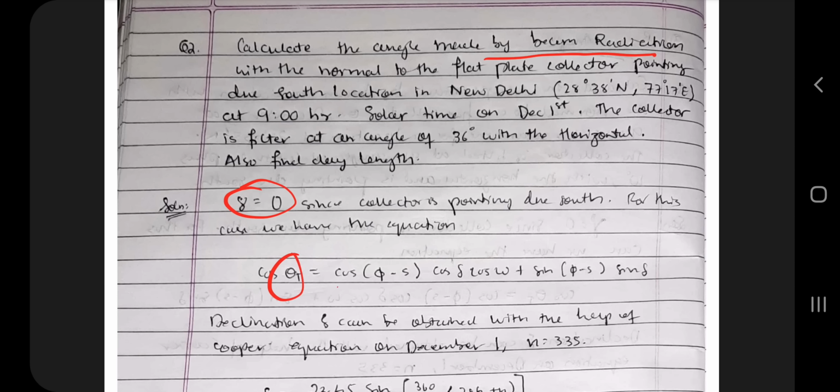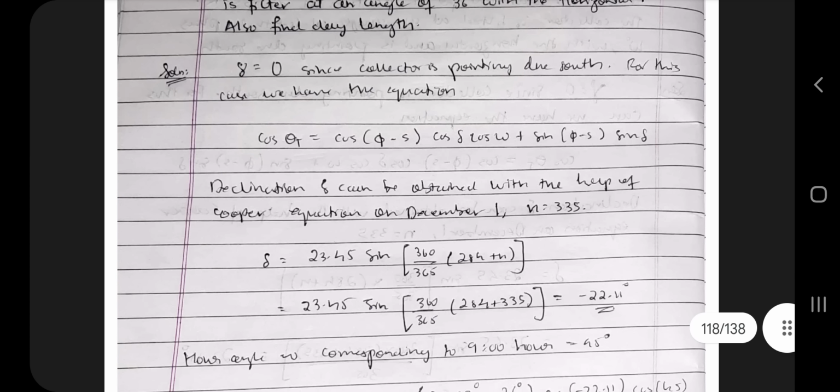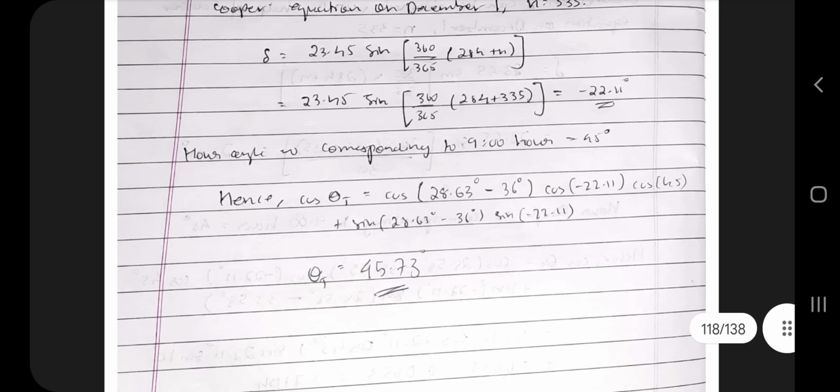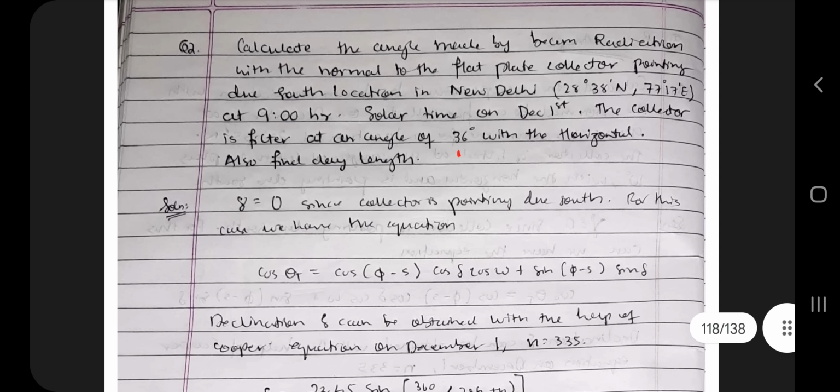In cos theta t, remember this equation, in most of the questions this same equation is used. Declination can be calculated using Cooper's equation, and the hour angle is 45 degree for 9 hours, and then just substitute. 36 is given here. Why it is 36 is because the collector is at an angle of 36 degree with the horizontal. The angle between the collector and horizontal is what you have to take here.